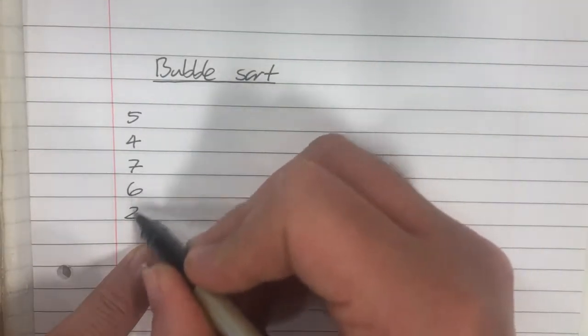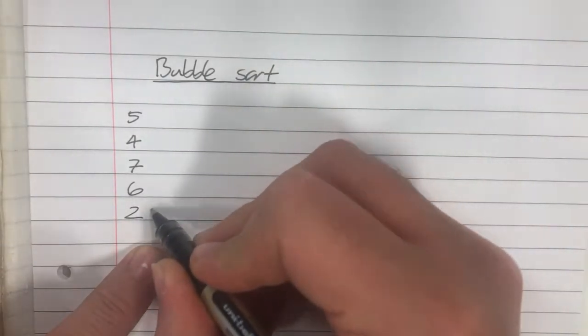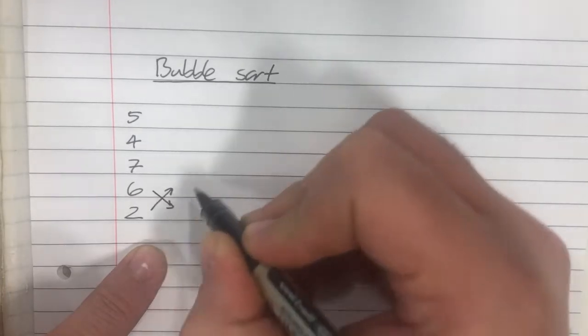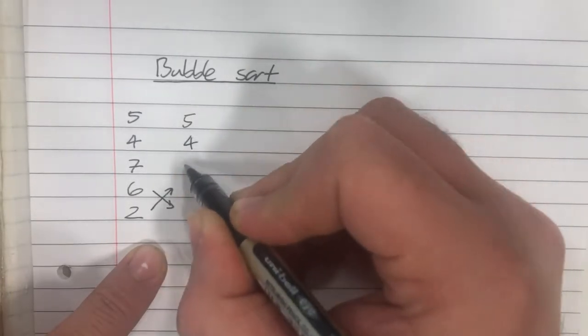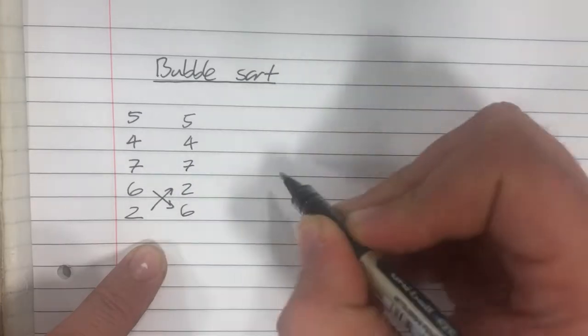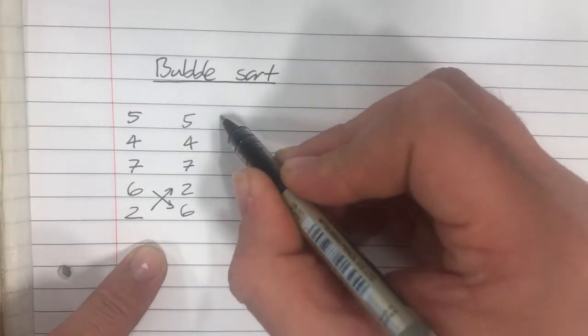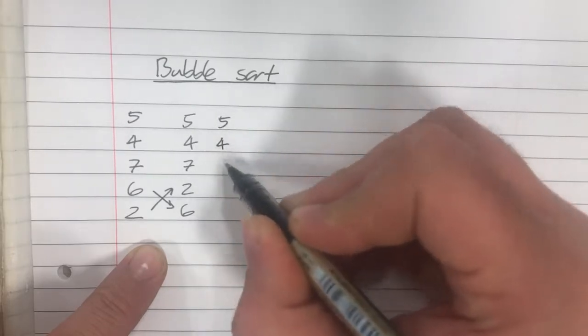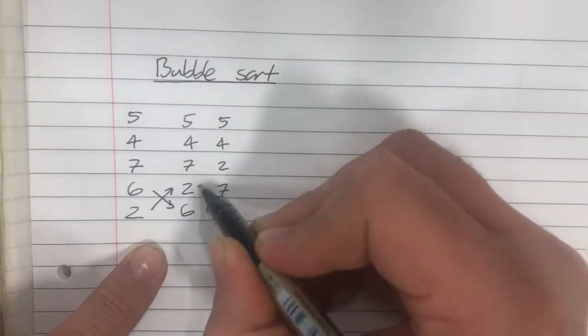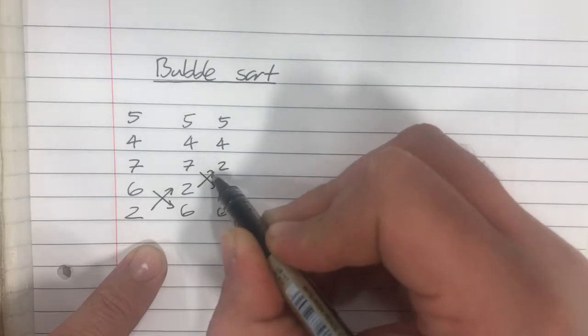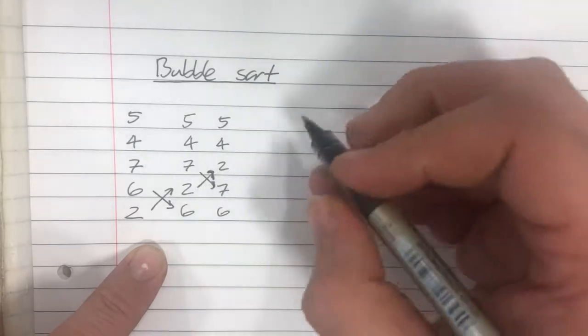We're going to check first the bottom 2 numbers and decide if they need to swap, and they do because we want the smallest on top. Everything else remains in position. So it's just the 2 and the 6 swap places. And then we check the next 2, and we can see that actually, yes, they need to change places again, so 2 and 7 this time. And I'm just putting little arrows here just to emphasise any changes that are made.